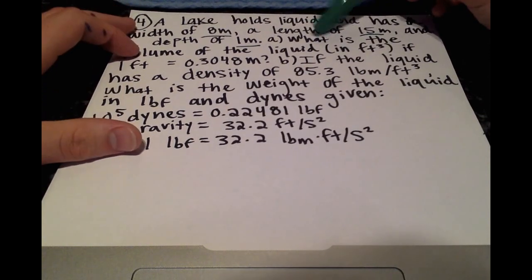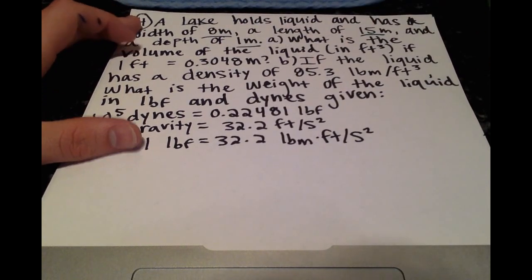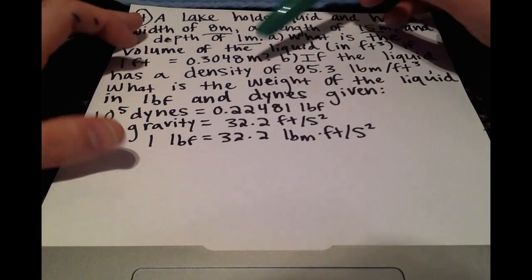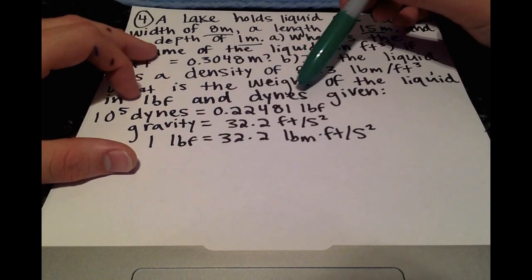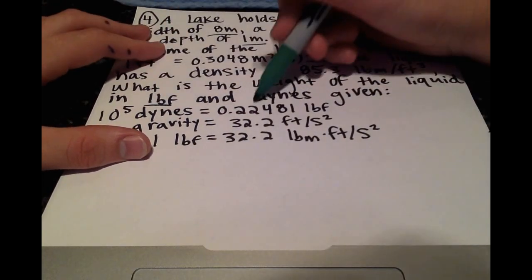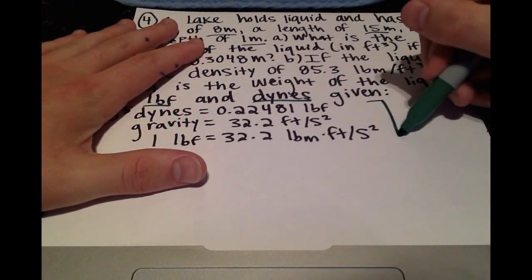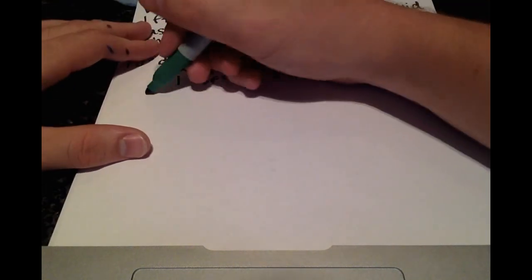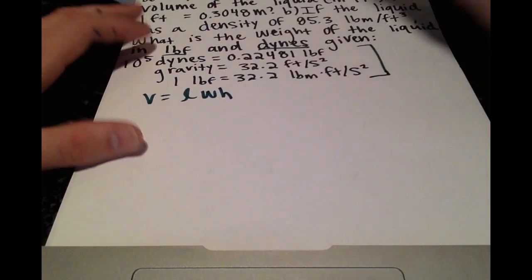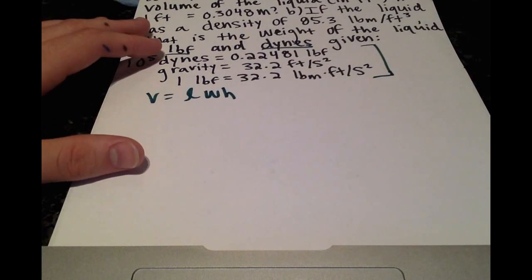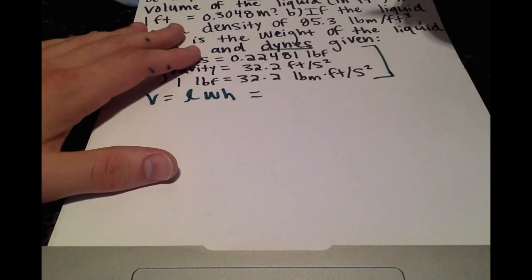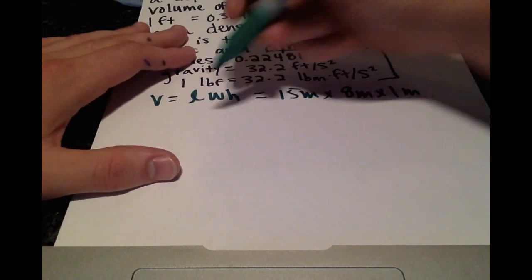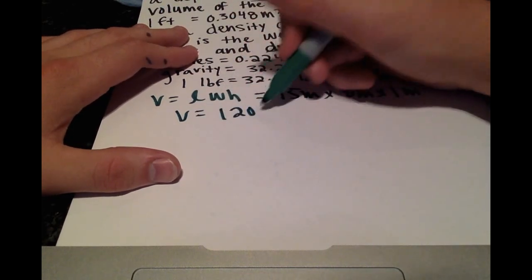In part A, they want to know the volume of the liquid in feet cubed, and they give us a conversion. In part B, they give us the density, and they want to know what the weight of the liquid is in pound force and dynes, and we have some conversion factors here. So let's get started. Volume equals length times width times height, and we were given the 3 dimensions, the 15 meters by 8 meters by 1 meter. The volume is thus 120 meters cubed, right?